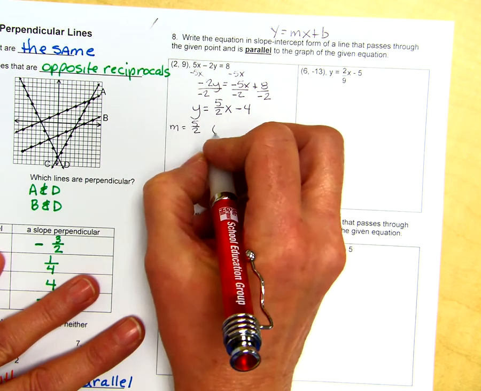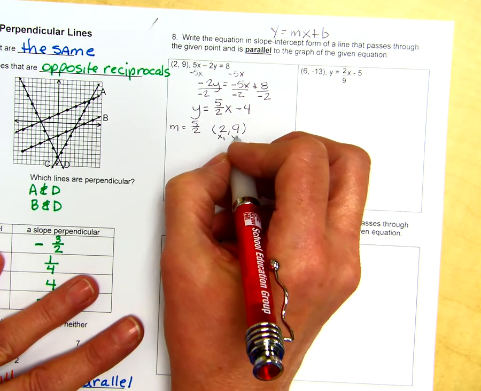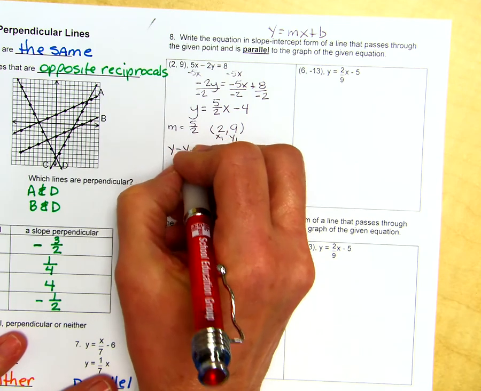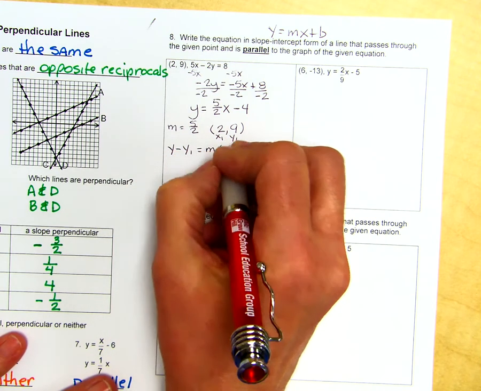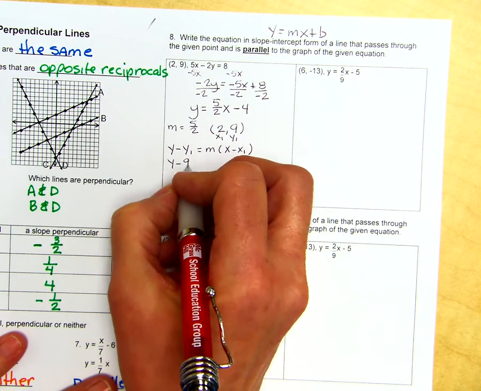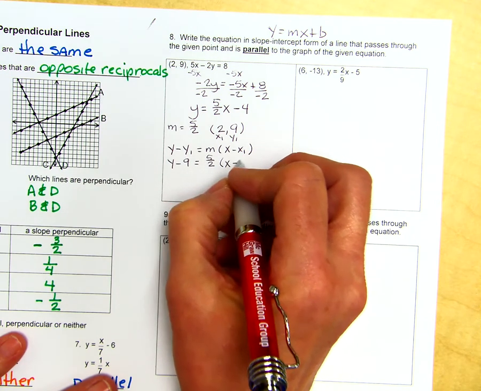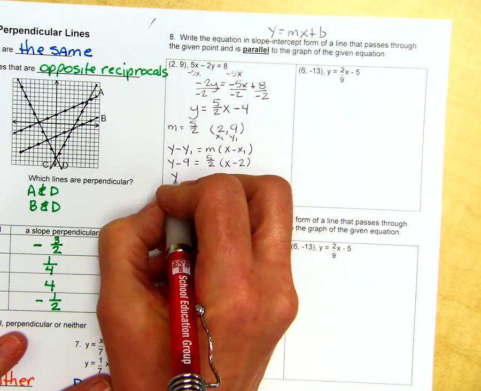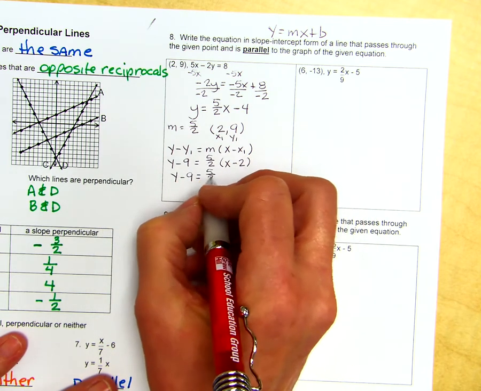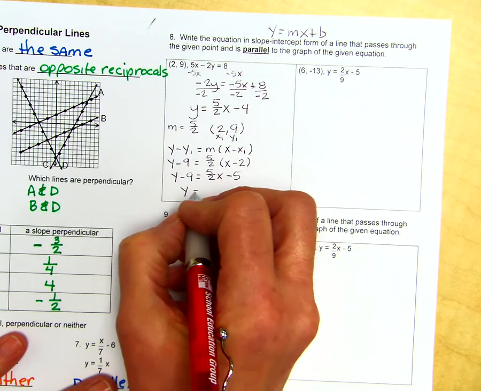So we have a slope and we have the point (2, 9). So this is x sub 1, y sub 1, and we're going to use point-slope form and solve for y. So we have y minus 9 equals 5 over 2 times x minus 2. We will distribute the 5 halves. Add 9 to both sides.